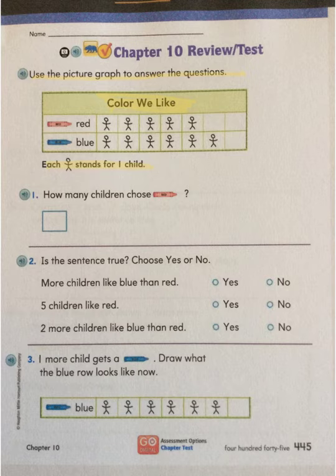So our question is, how many children chose red? So I'm going to go to red and I'm going to carefully count. 1, 2, 3, 4, 5. So in the box here, I'm going to write 5. Okay, let's go to number 2.